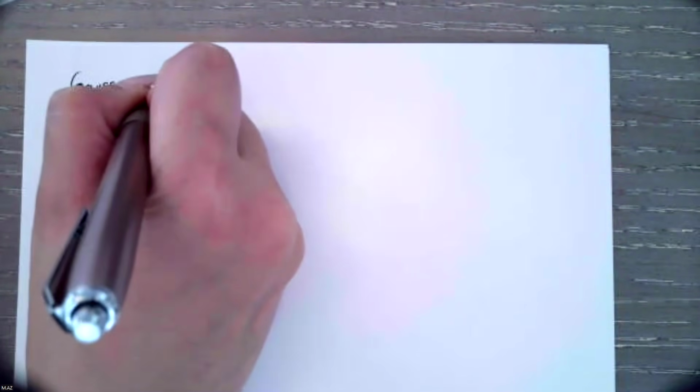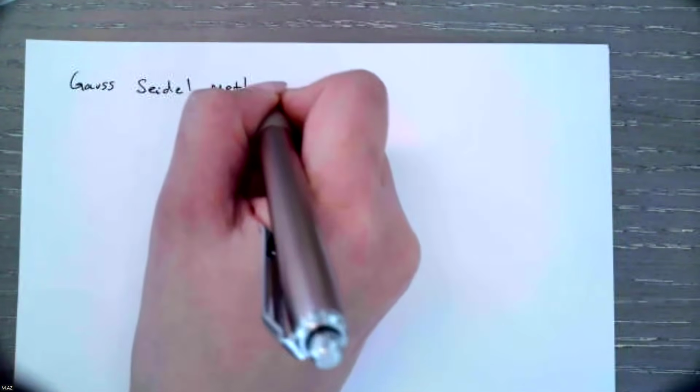This matrix of coefficients, this system of three equations, is given, and we have to solve it based on the Gauss-Seidel method, another iterative method.